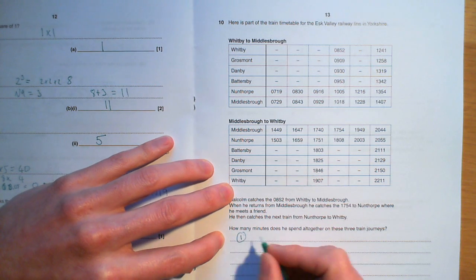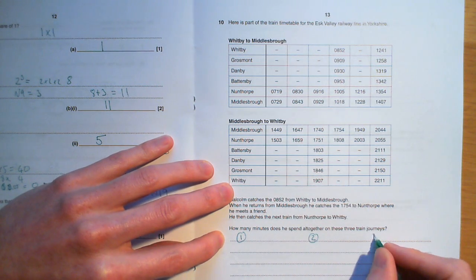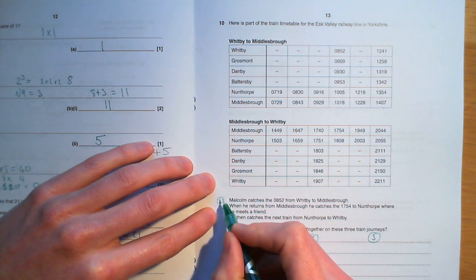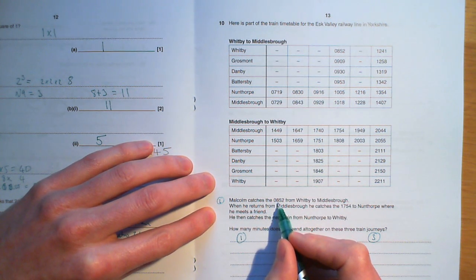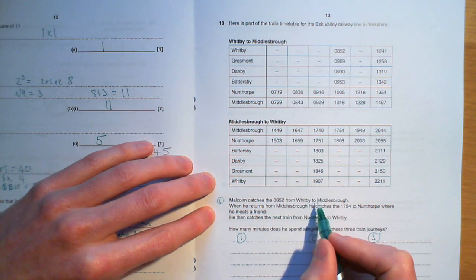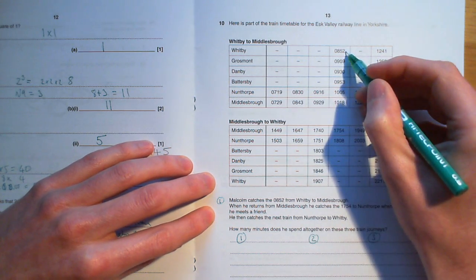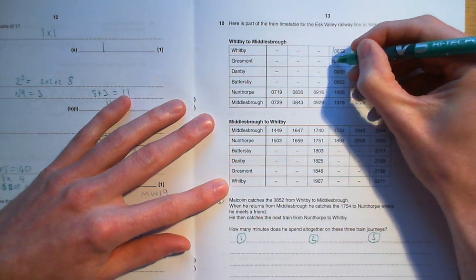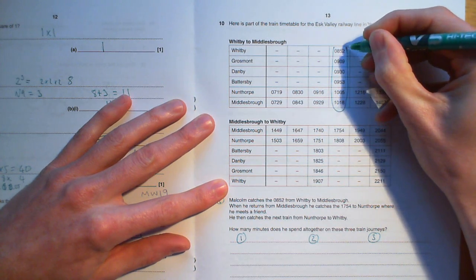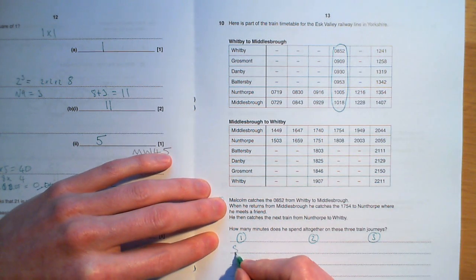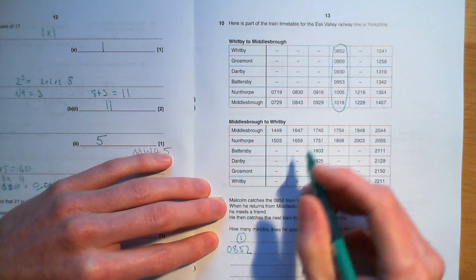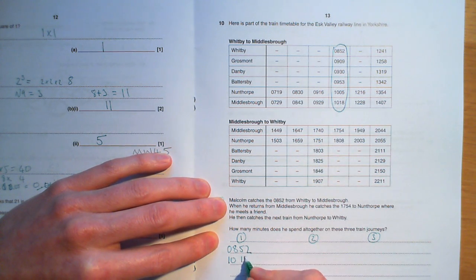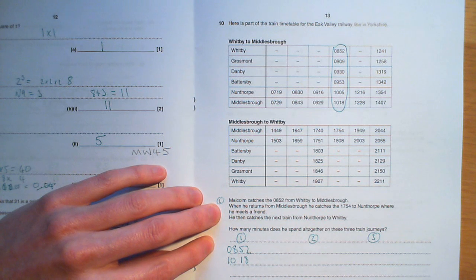Okay, I'm going to make this simple for myself by doing journey 1, journey 2, and journey 3. Let's set it out like that. So journey 1, that was the 8:52 from Whitby to Middlesbrough. So he's gone from 8:52 to Middlesbrough at 10:18.